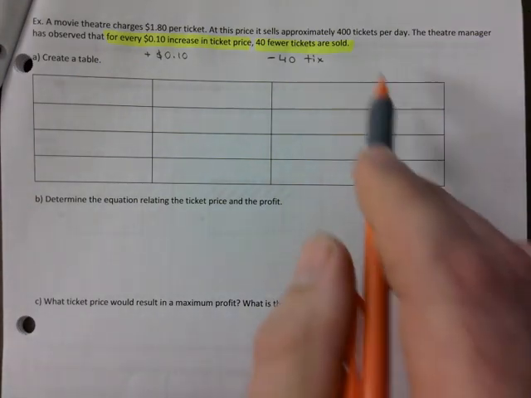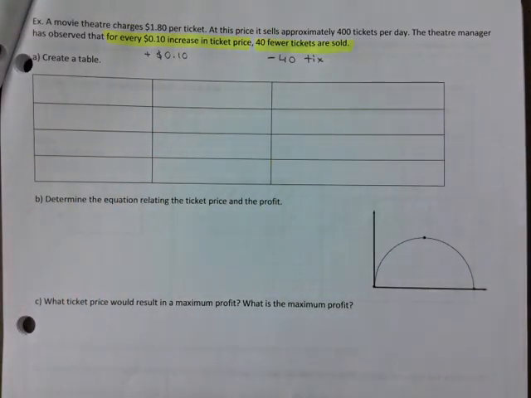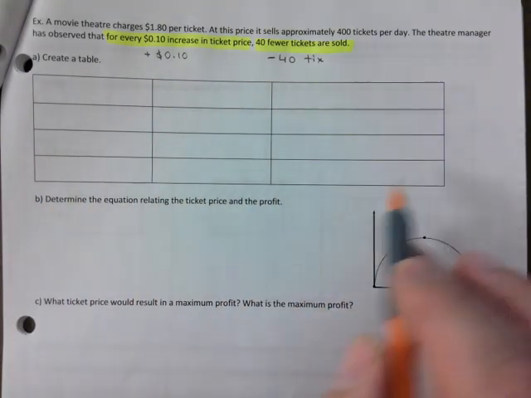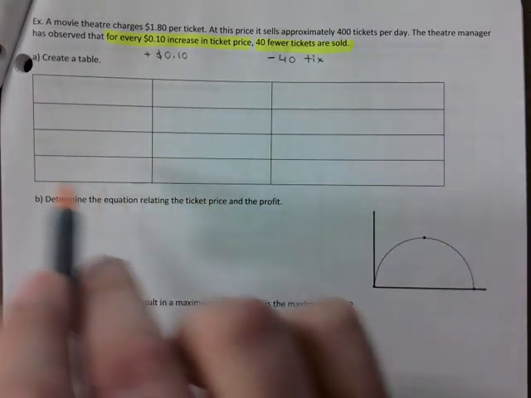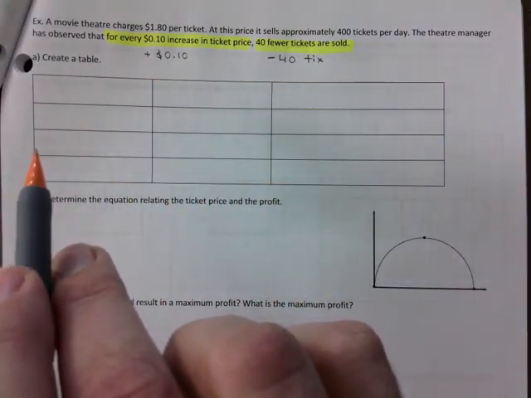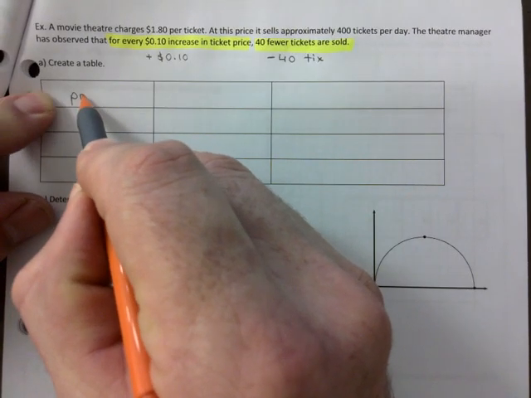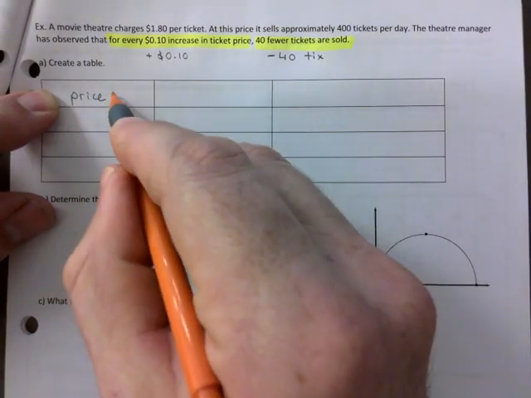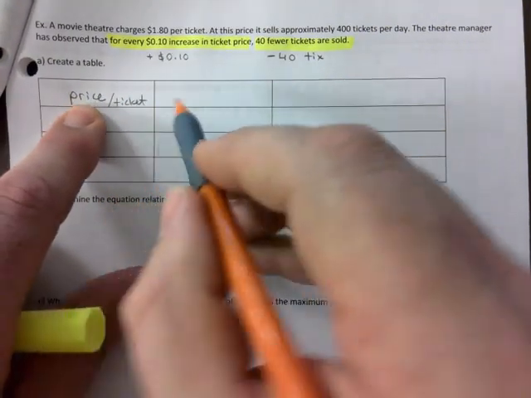Okay. So when you have a question like this, and it's asking you to perform a regression, you want to set up a table like this. It doesn't have to be this fancy. Normally, I have something like this. The province has a table for you to fill in. So this is the pattern. I usually go with the price per ticket, right? The price is the focus here.